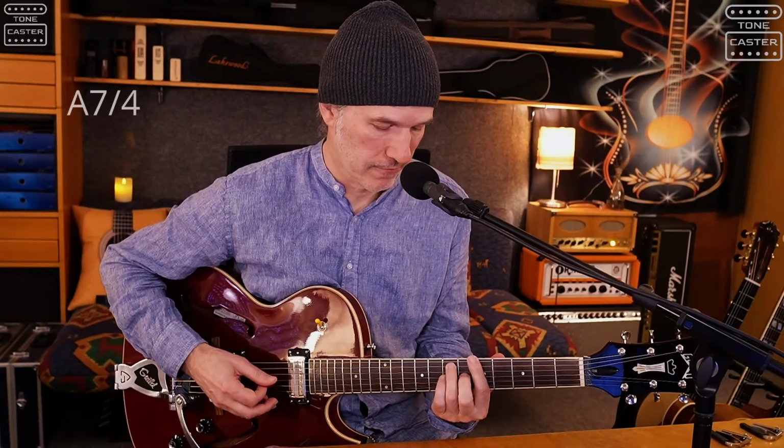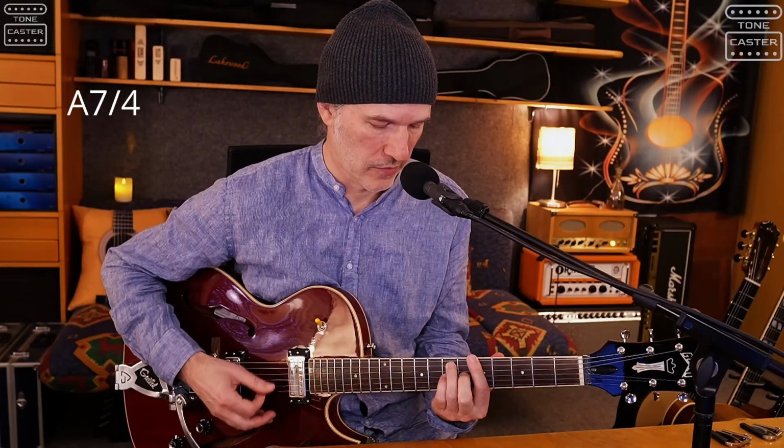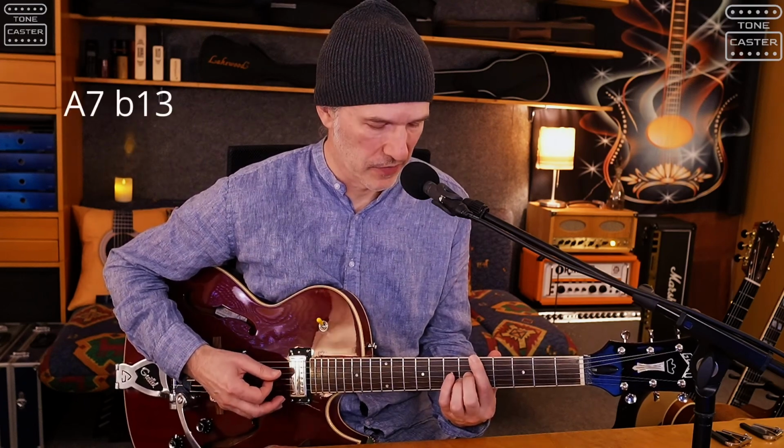Let's see what other notes we can add over the A7. So if you add like the D as a 4, then we can add the F. That's a flat 6 or flat 13.